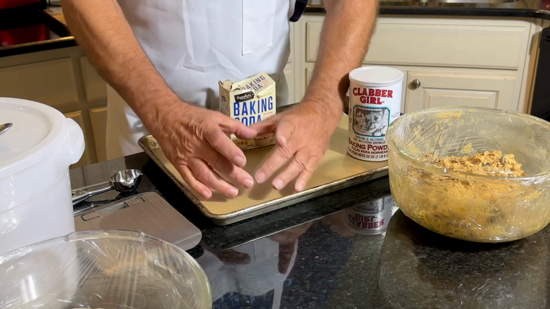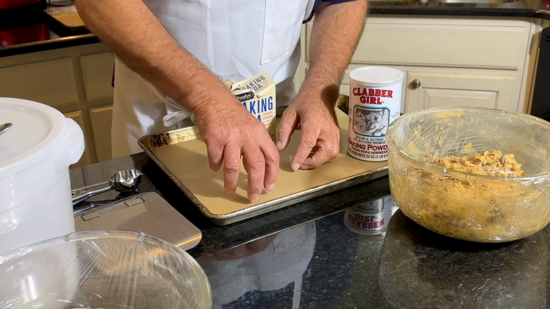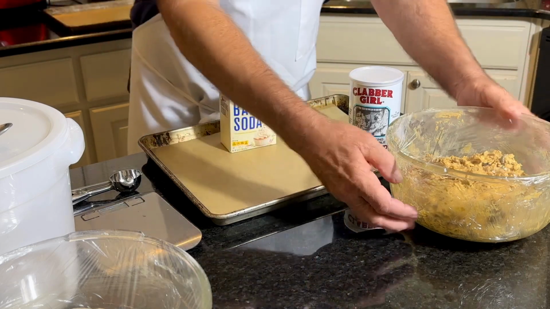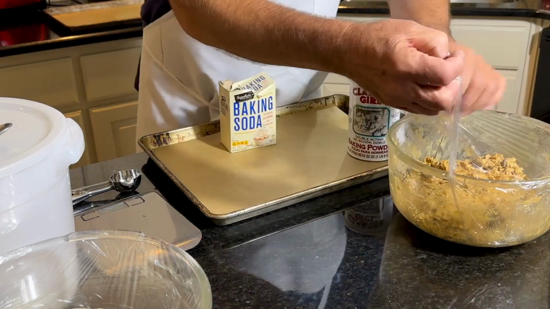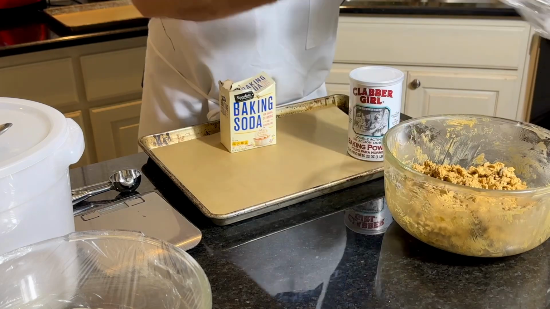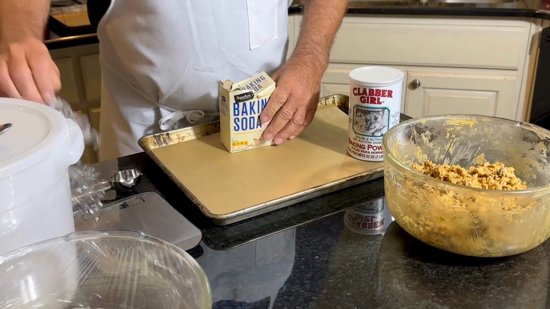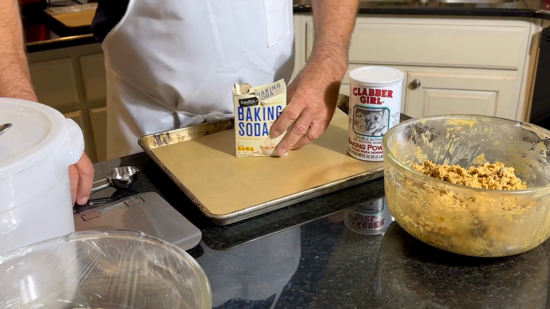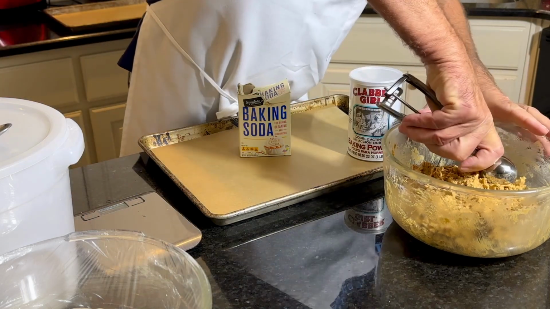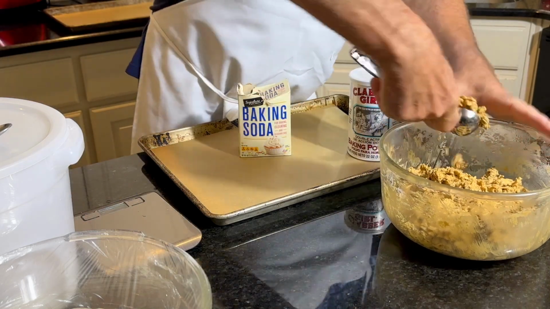So when we put the cookie down in a ball or a chunk on the top, let's go ahead. That's what I was going to do, is walk and talk here, but maybe we need to focus on this. Anyway, we put a big chunk of cookie dough down.